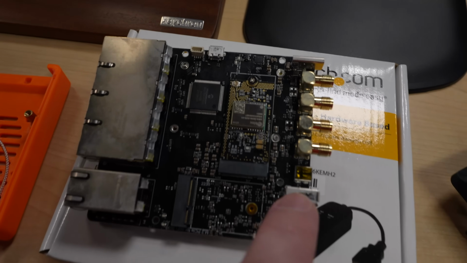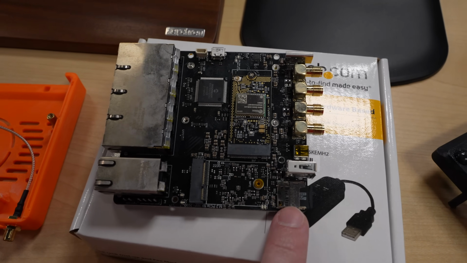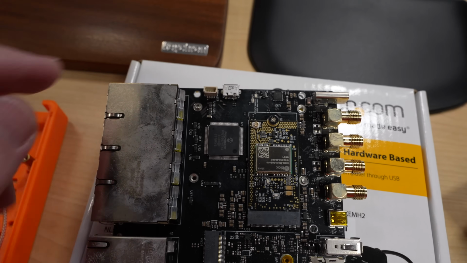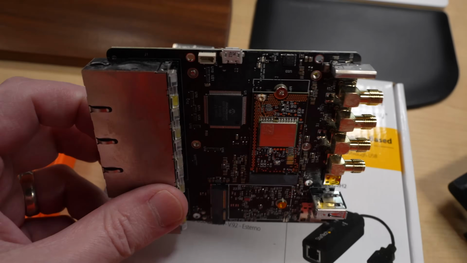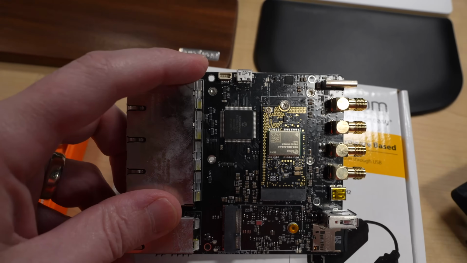And then it has mini HDMI or micro HDMI, USB 2.0, and a micro SD card for light compute modules. And over here there's the little debug or USB mini header for programming eMMC compute modules. Then there's a fan header.